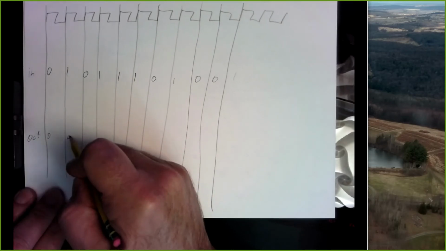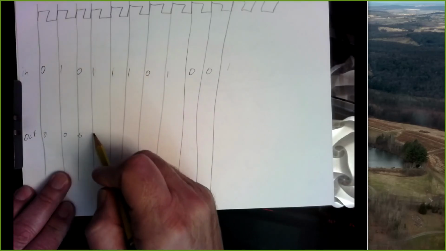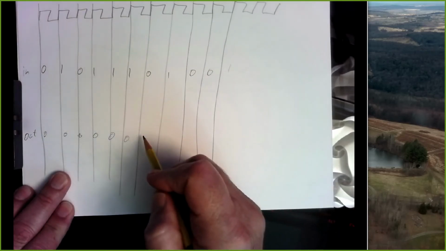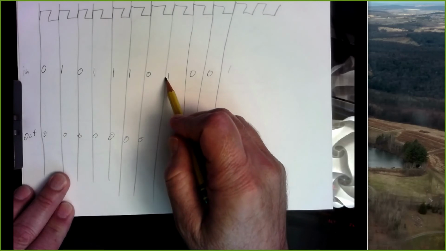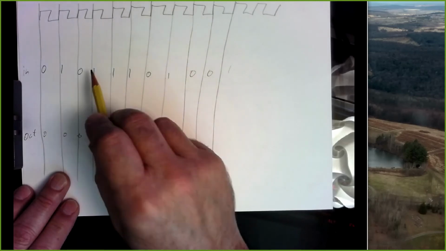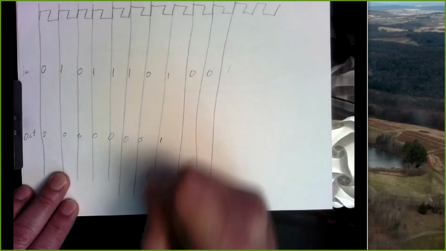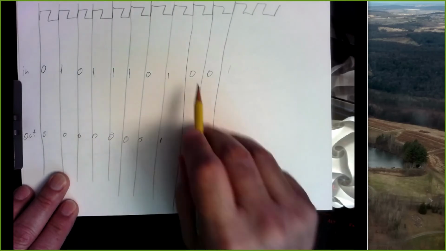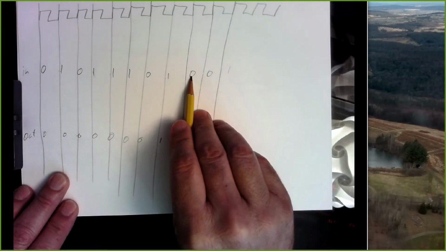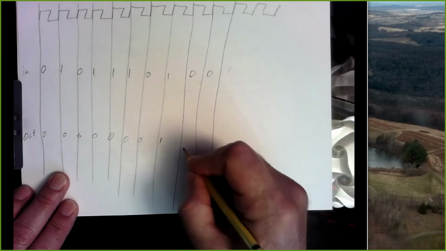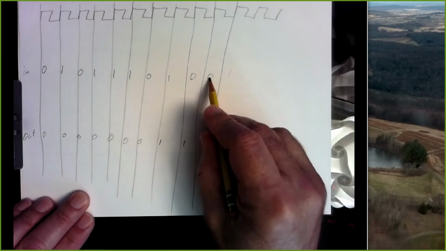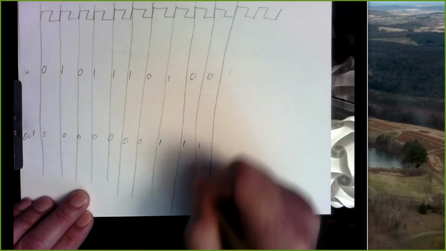Our output is still going to be 0. At this point, we've seen 2 1s, 3 1s, 4 1s. At this point, we've now seen 5 1s: 1, 2, 3, 4, 5. Our output's going to go high. At this point, over the last 16 events, we've still seen 5 1s. Our output is going to stay high. At this point, we've still seen 5 1s. Our output is going to stay high.